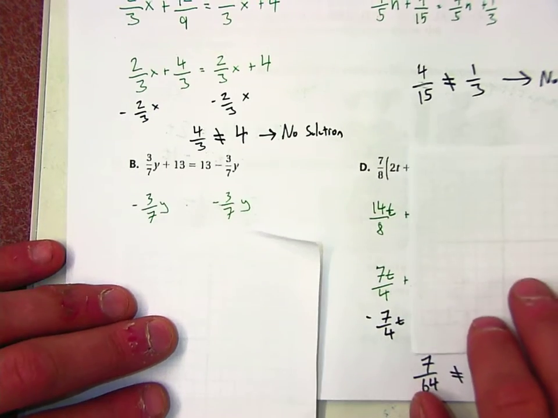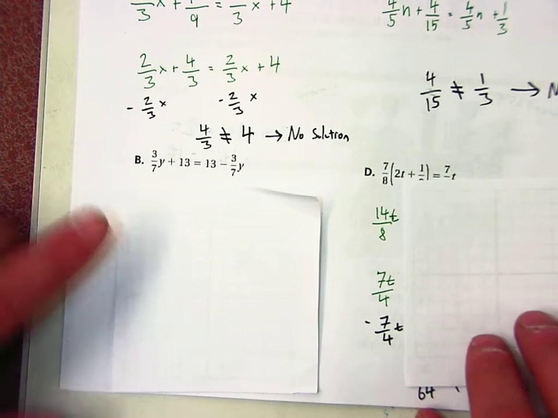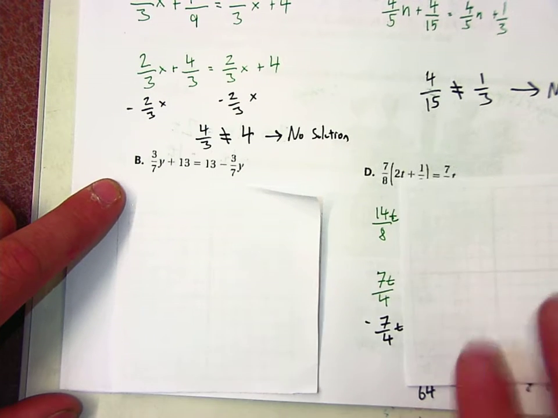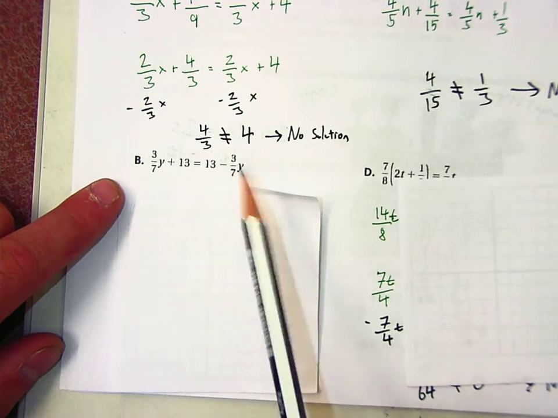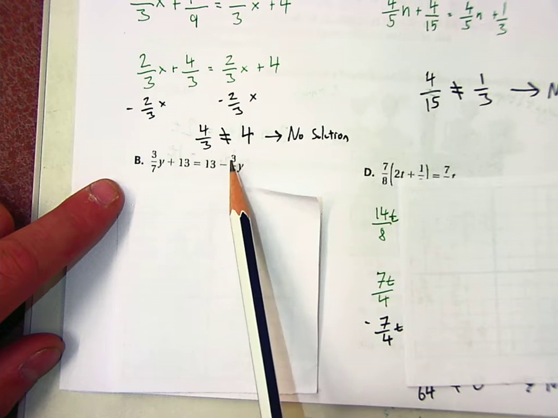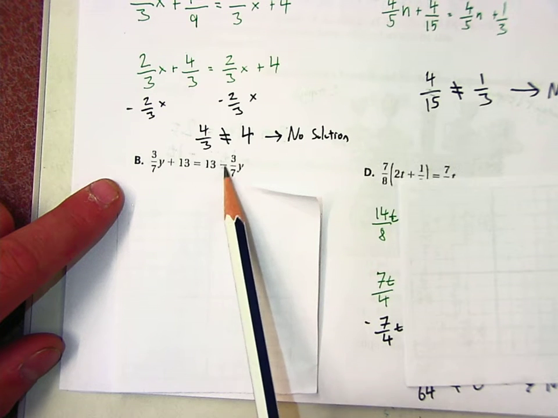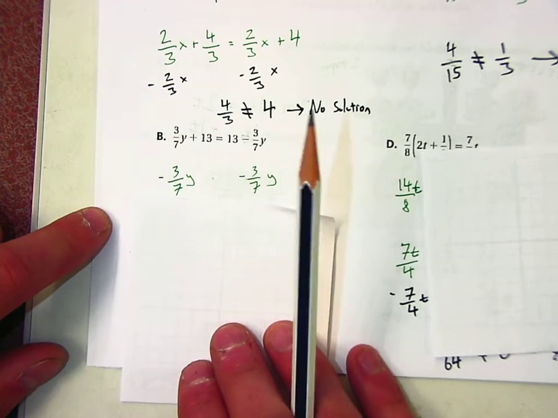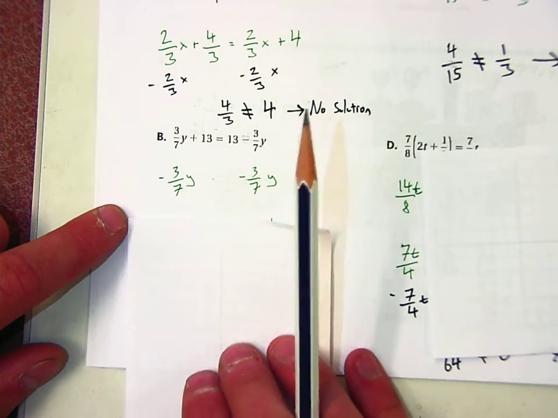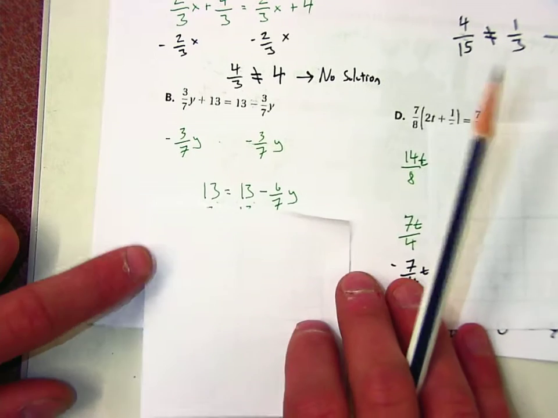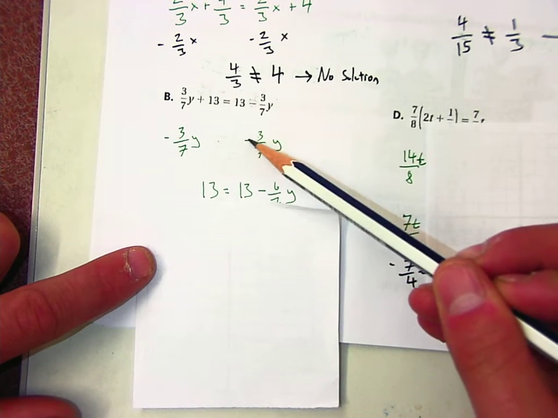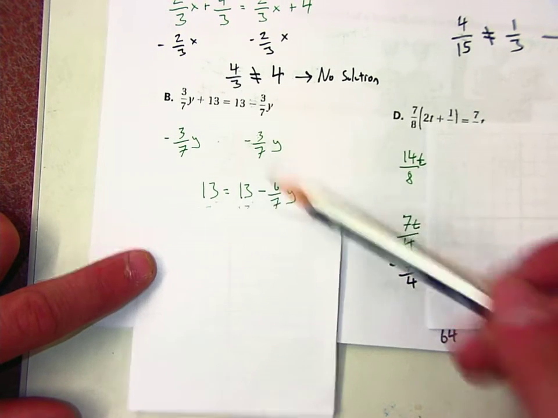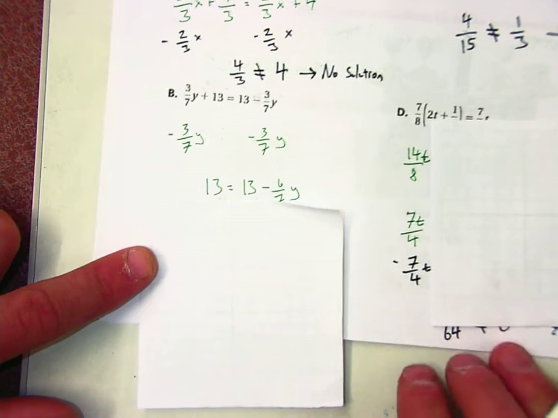Moving on to these two here. This one's tricky because the coefficient of the variable looks the same, but that negative sign is the difference maker. When I go to do the algebra, I'm going to subtract 3/7 y from both sides, and that actually works quite well because when I subtract 3/7 from -3/7, I end up with -6/7.